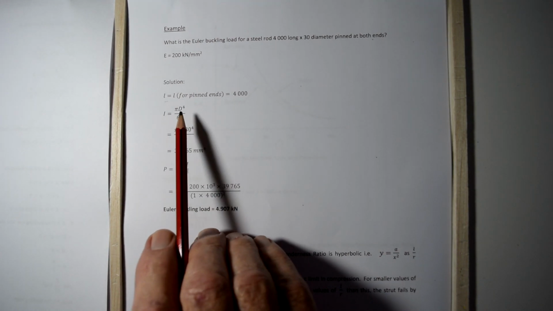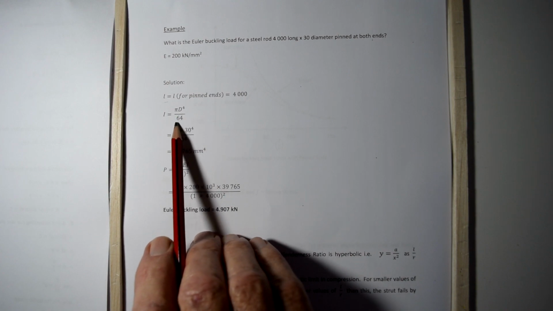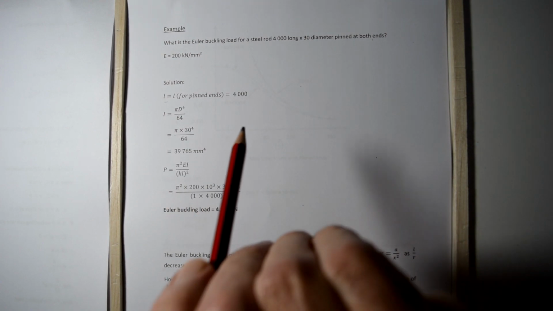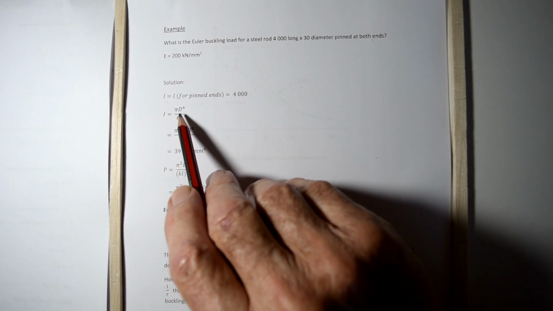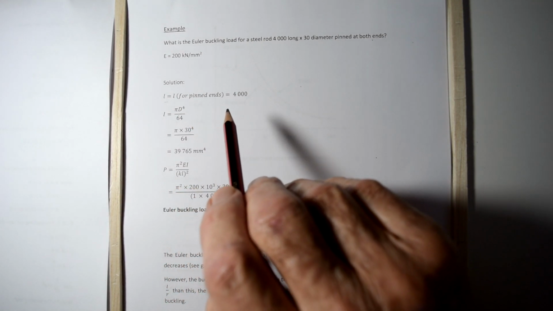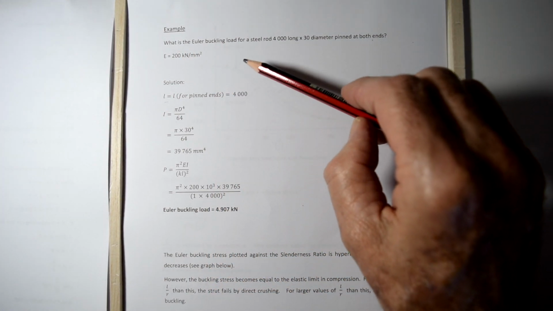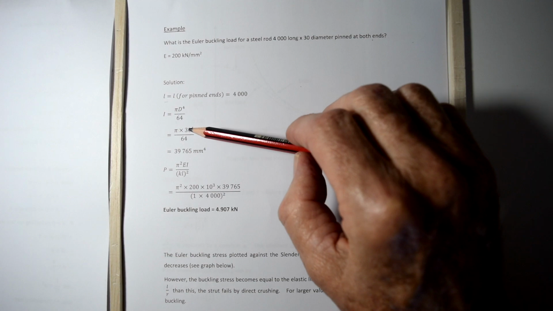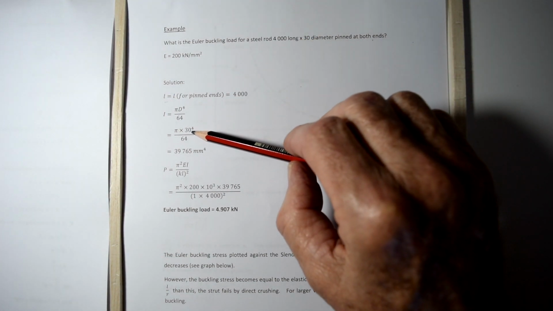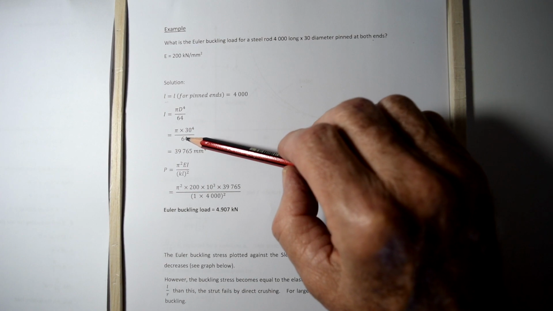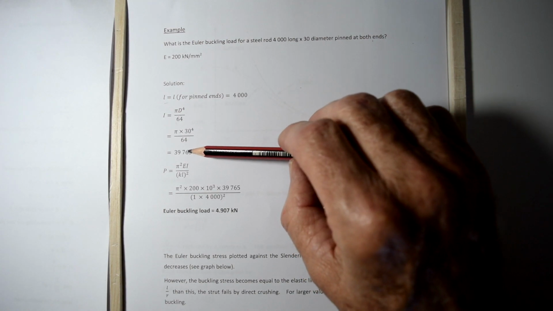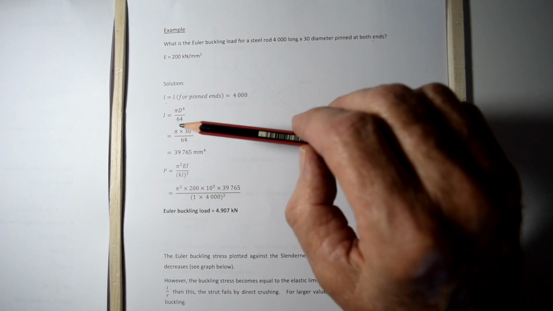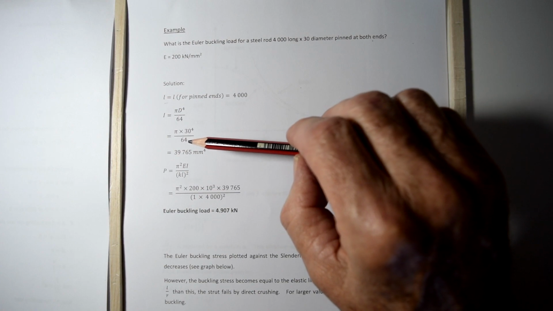Now, the moment of inertia for a circular object is pi d to the 4th over 64. That is for a solid circular object, not for a hollow circular object. So the moment of inertia is pi d to the 4th over 64, which in this particular case we have pi multiplied by the diameter of the bar, which is 30 millimeters, to the power of 4 divided by 64, which gives you a final moment of inertia of 39,765 millimeters to the power of 4.